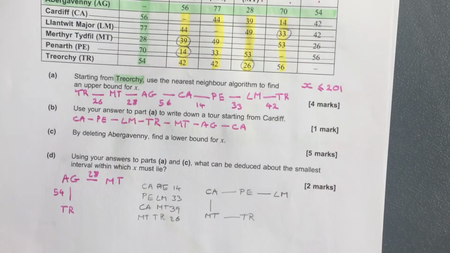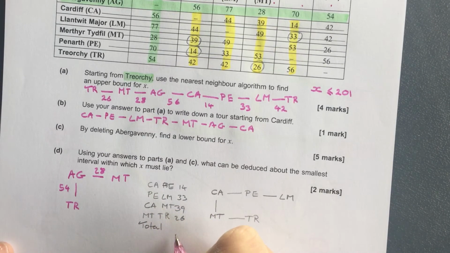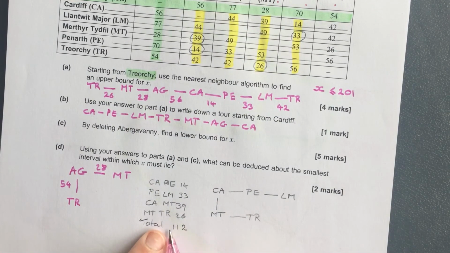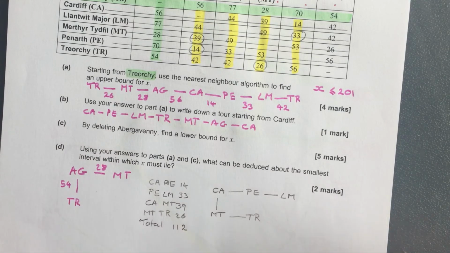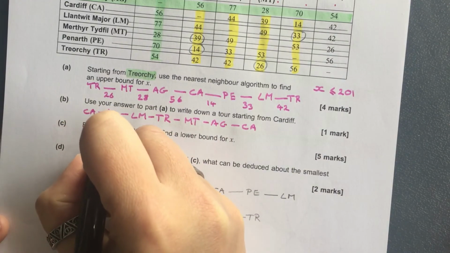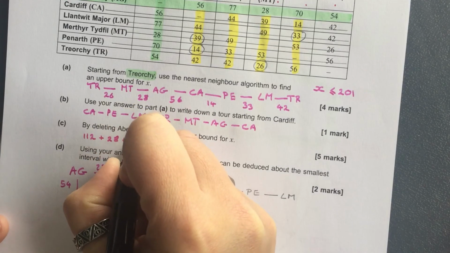So from here we need to add them up. So we'll have a total which is 112. So our lower bound is worked out from this minimum spanning tree and these two others. So our lower bound, sorry, is going to be 112 plus 28 plus 54.